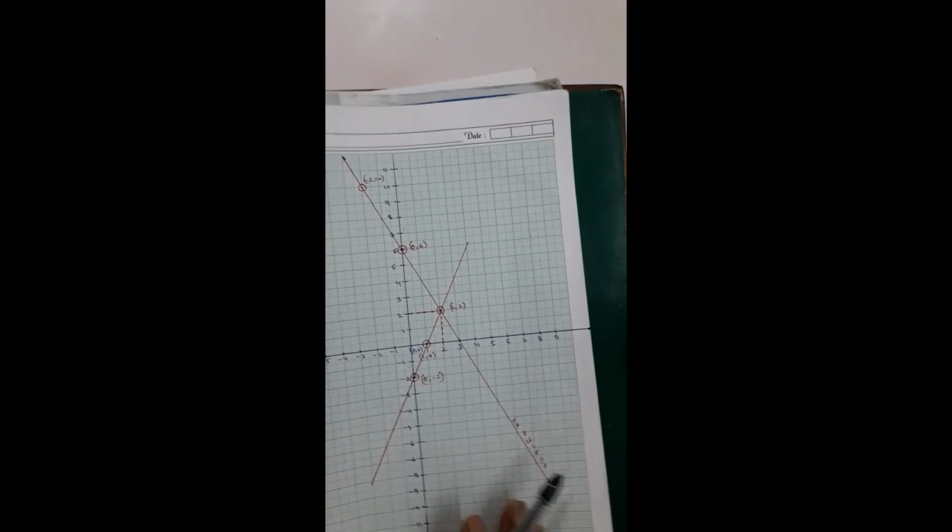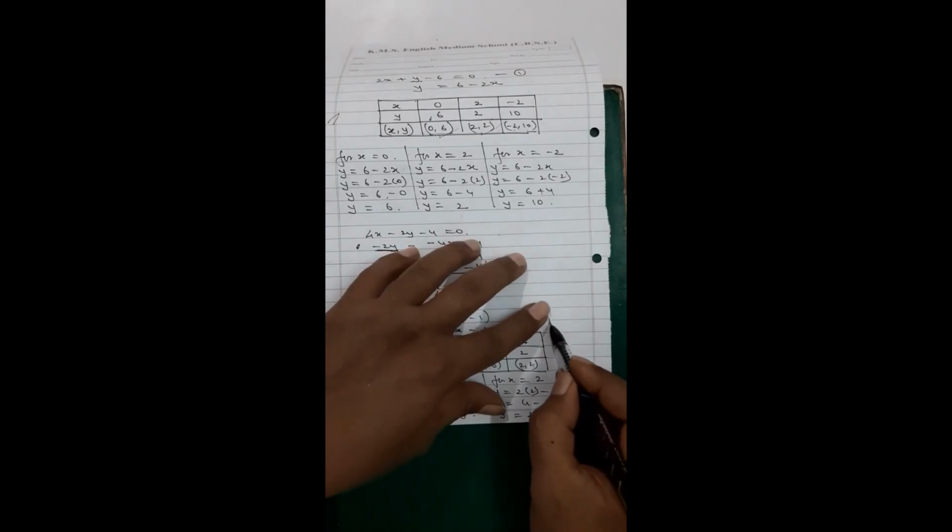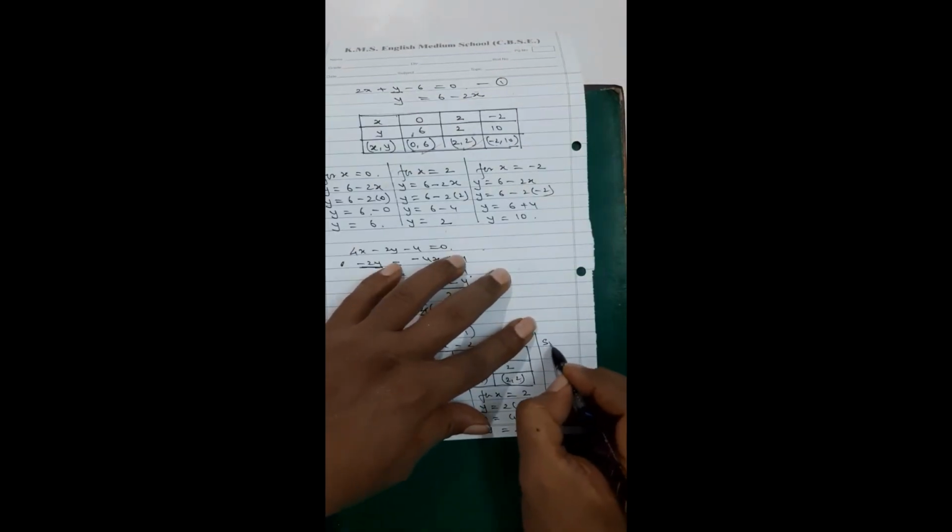So 2, 2, x is equal to 2, y is equal to 2 is the solution. So that is what I will write over here. I don't have space to write over here, but then you have to write it over here, or solution of given pair of linear equation is x is equal to 2.